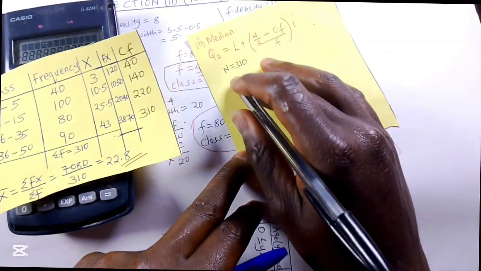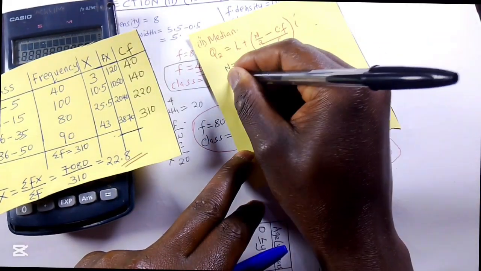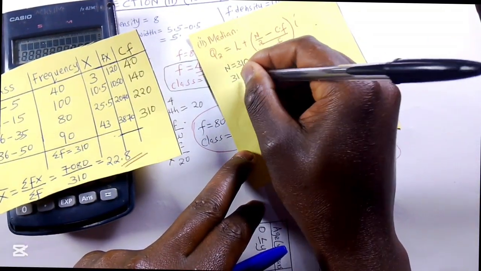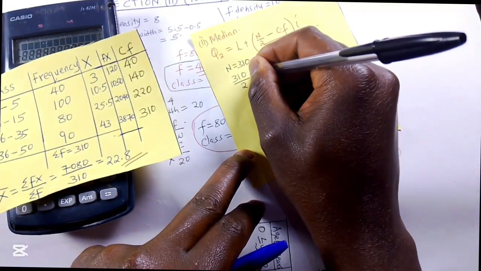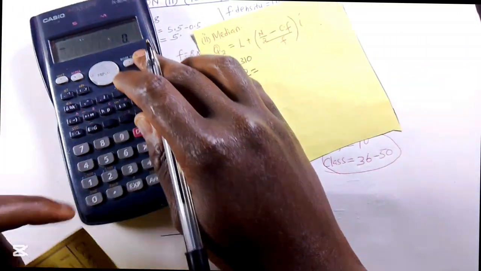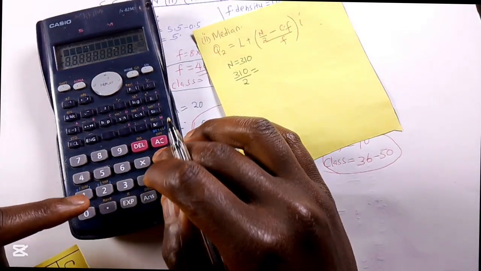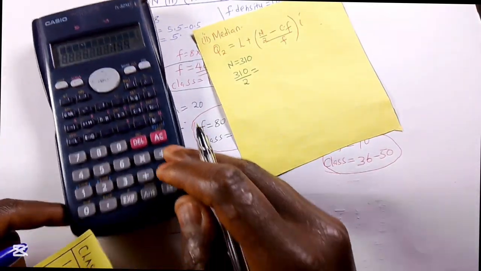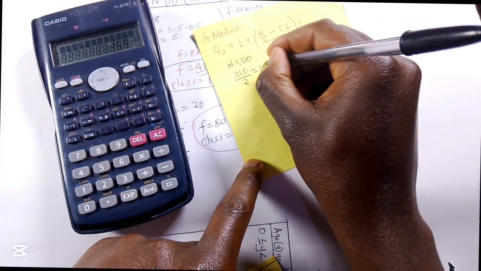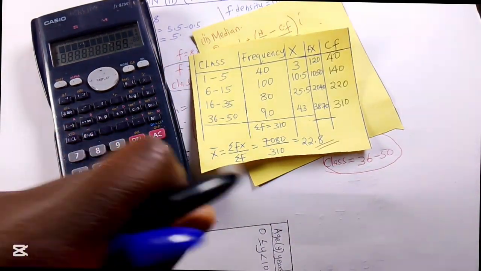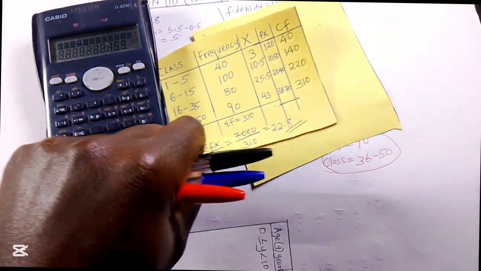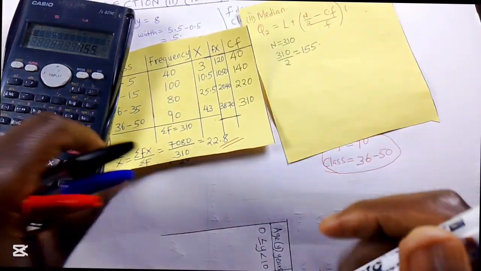For us to determine our median class, we take 310, we divide by 2, which is n over 2, and 310 divided by 2 will be equal to 155. So for us to determine the median class, we will check where we have the cumulative frequency of 155.